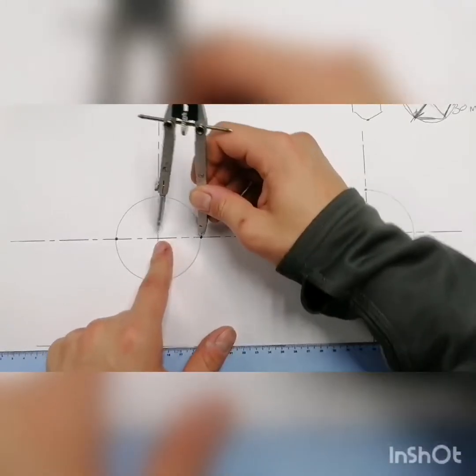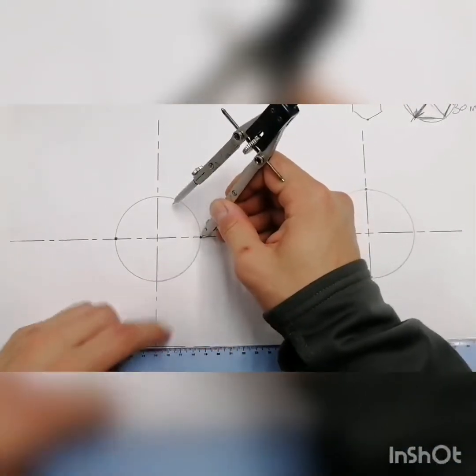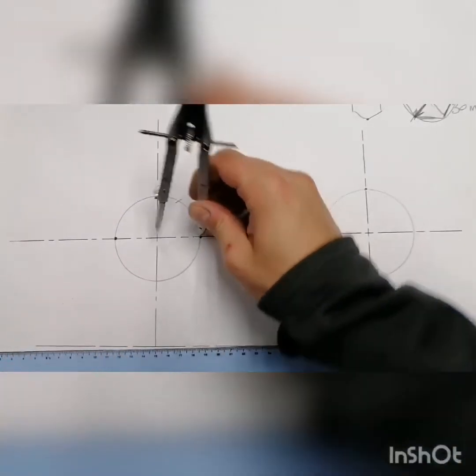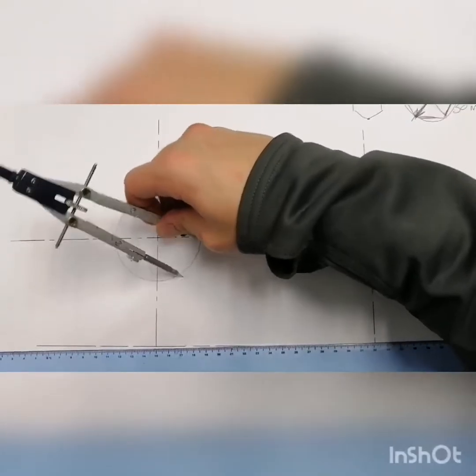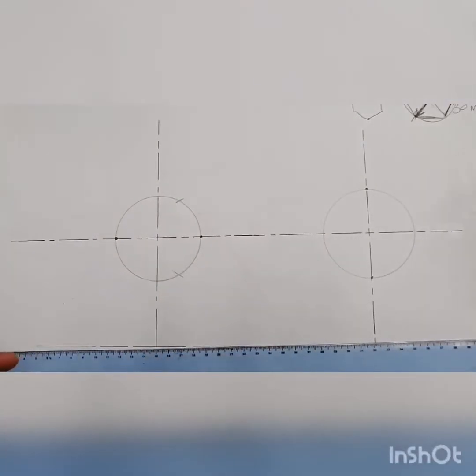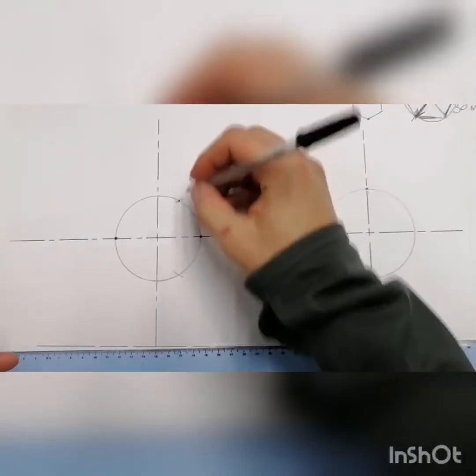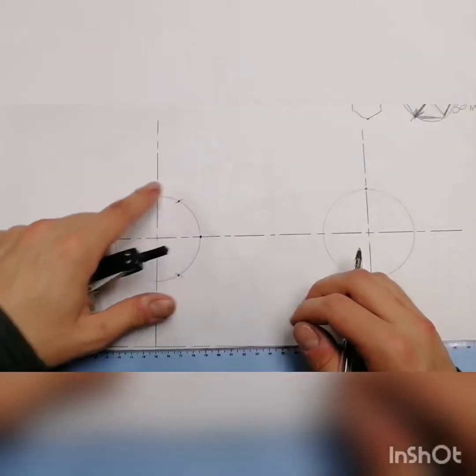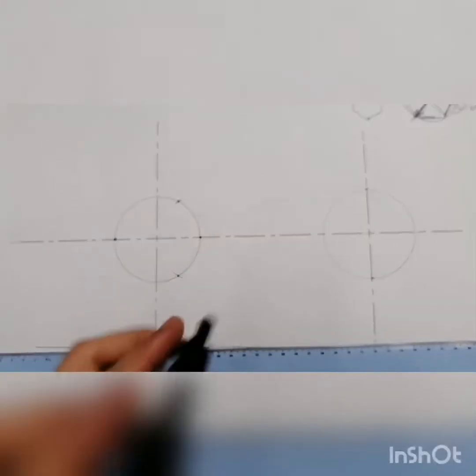Everything is the same. You put your compass on that point and you make a mark on the circle up top and you make one at the bottom as well. Jy maak 'n merk op die sirkel bo en jy maak 'n merk op die sirkel onder. Nou hierdie punte hierso is die ander 2 punte van jou 6 hoek. So sover het jy nou 1, 2, 3, 4. Nou gaan jy weer dieselfde doen.